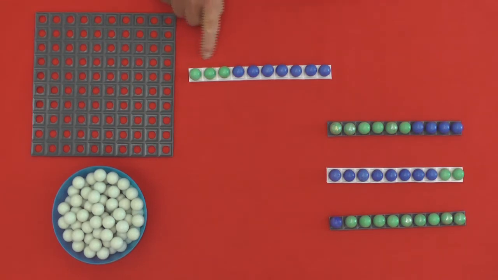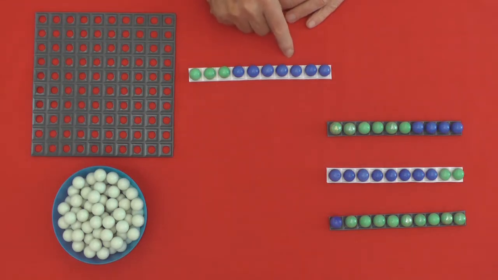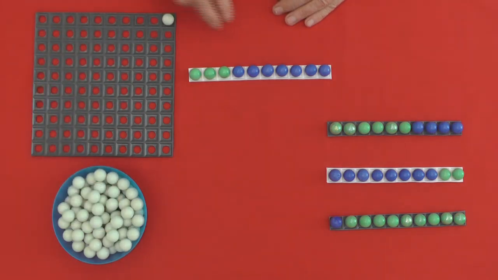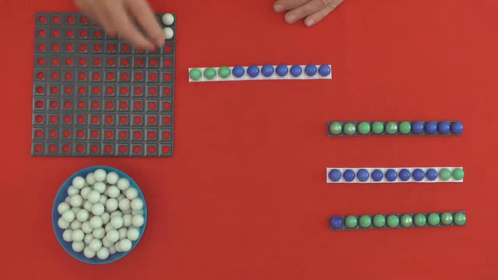I have here a strip 10 with 3 green marbles and 7 blue marbles, and my aim is to find as many descriptions of this situation as I can. For instance, there are 3 green marbles and there are 7 blue marbles.